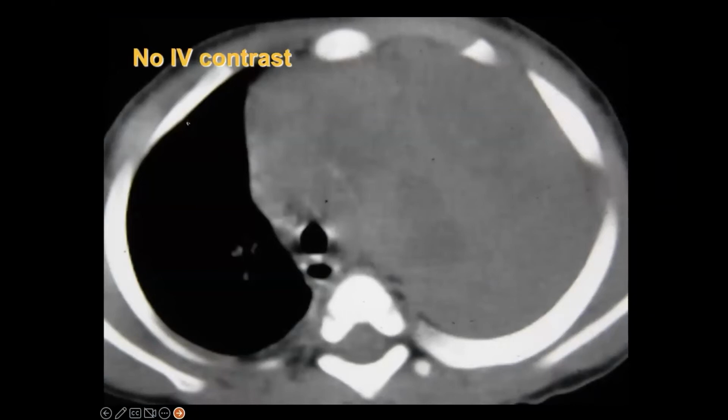And this is just an example to remind you why you should not order it without IV contrast, because you cannot distinguish the heart and the vessels and the lymph nodes and all of the lung disease from one another. They're all soft tissue density, and you can't tell what's going on there.